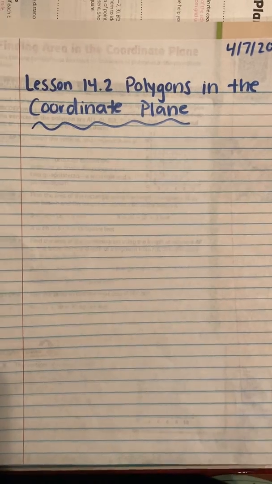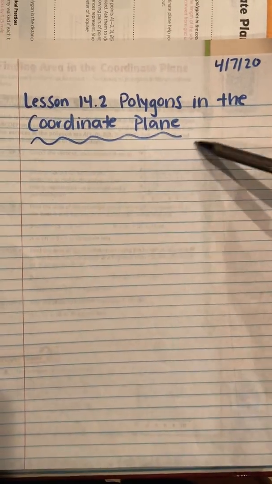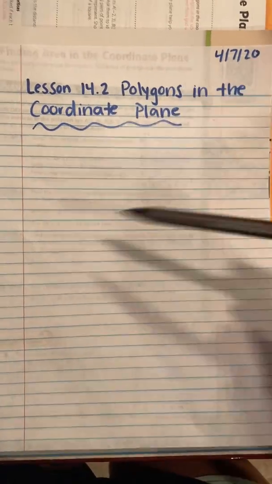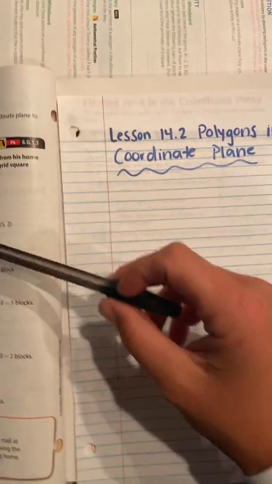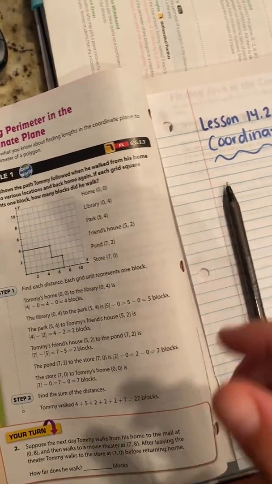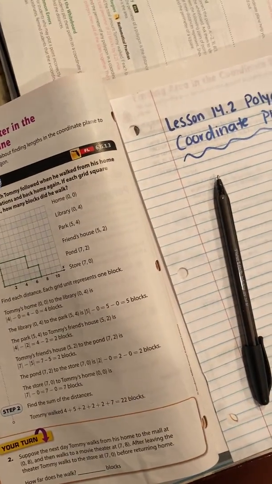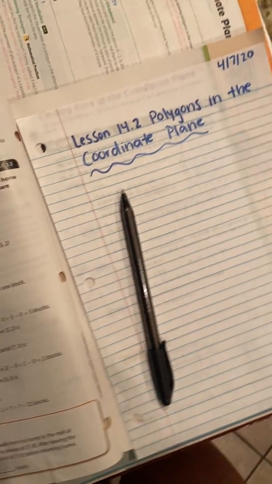All right, guys, this is lesson 14.2. It kind of goes with 14.1, so I'm going to do it with it. This is called polygons in the coordinate plane. Again, you can take notes with me and just get a piece of paper and write what I write. I'm going to refer to the book as well. I know you don't have it with you, just follow along with me. And remember, take any notes and pause me as you need to.